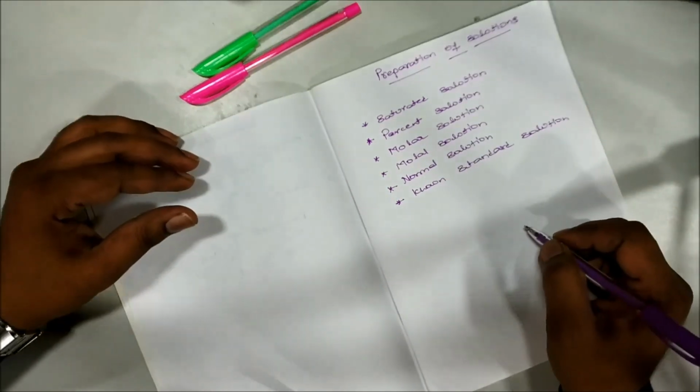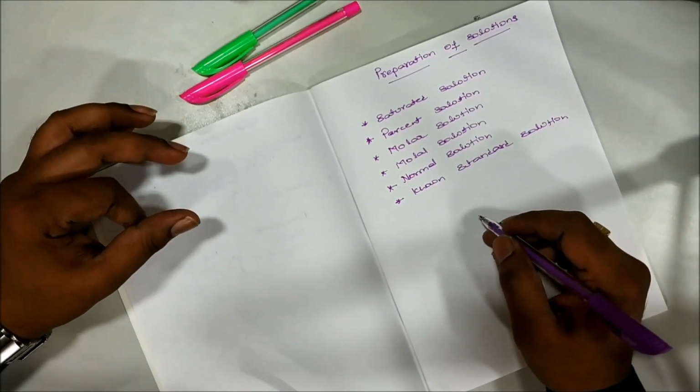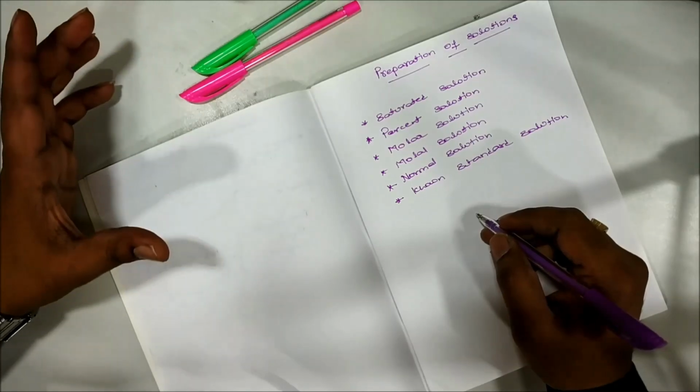So these are the different types of solutions a technician should know how to prepare inside the laboratory.